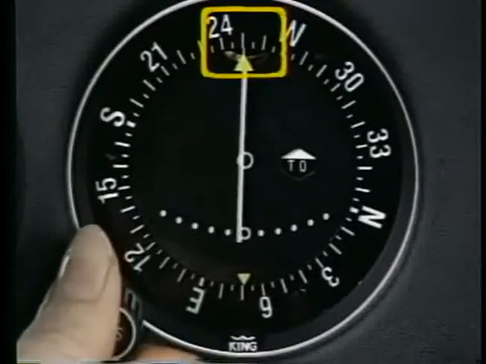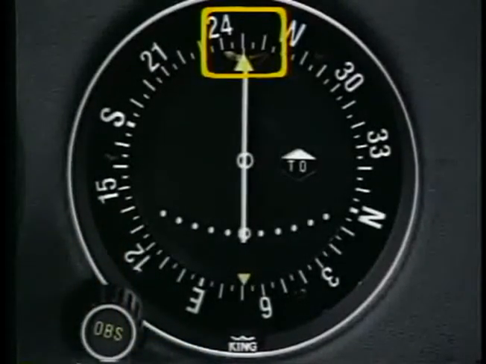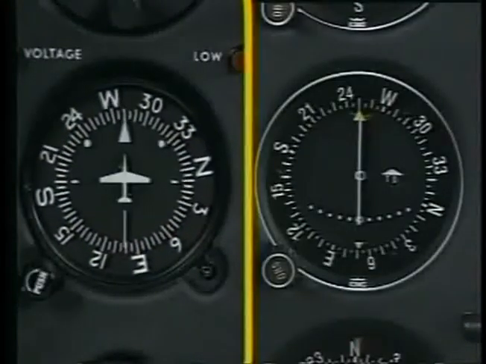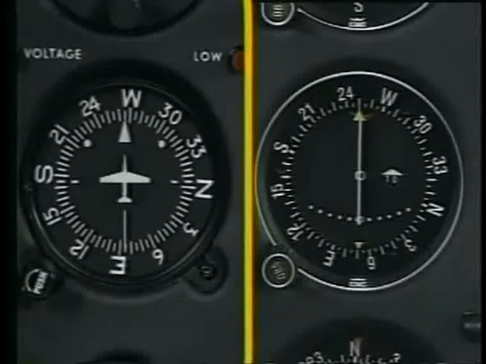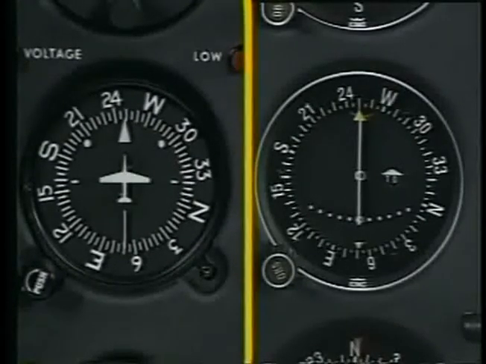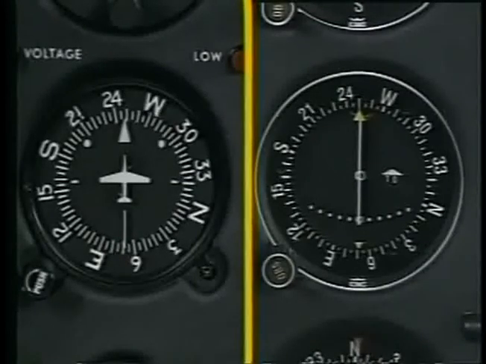When the needle centers, note the number under the index. This is the magnetic heading to the station. Now turn the airplane until the heading indicator and radial under the index are in agreement. With the needle centered and a to indication, you'll fly toward the VOR.